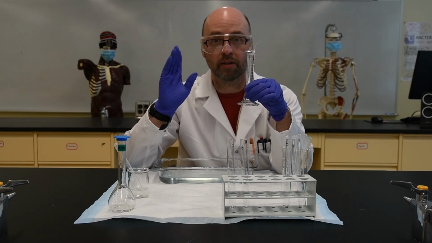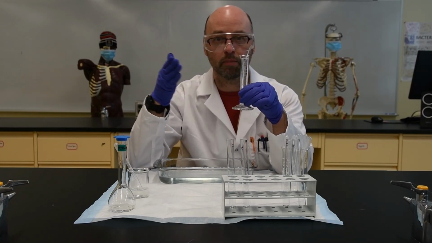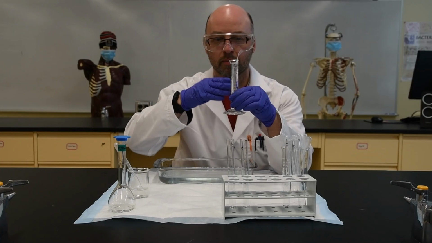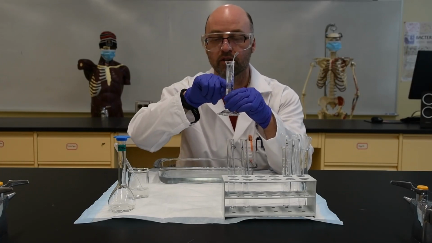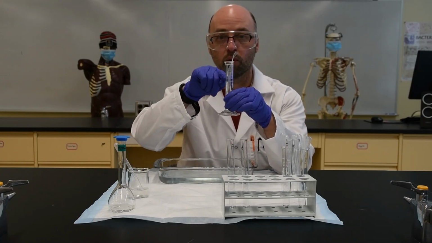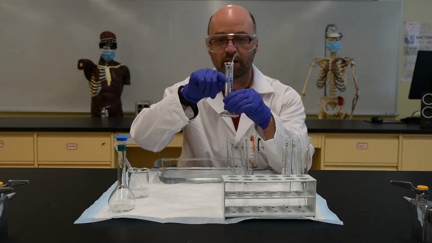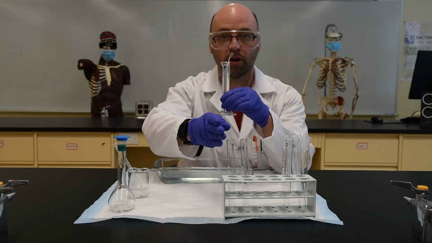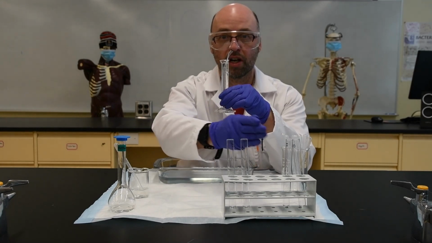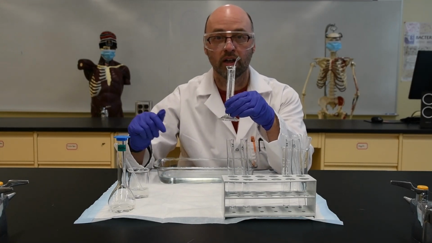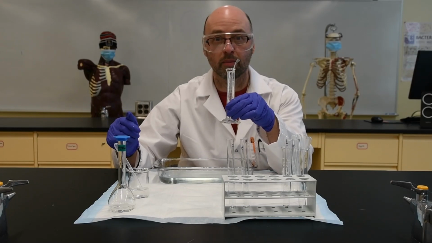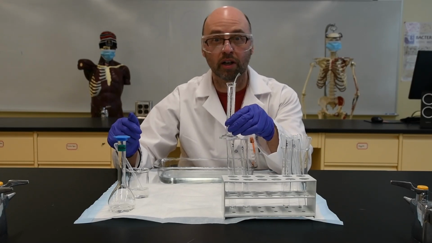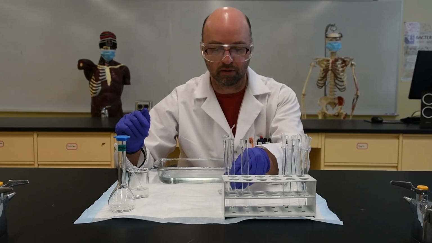All we need to do now is wait 30 minutes, and then I can sample the inside and the outside of the membrane by taking some of the solution from the measuring cylinder and some from inside the bag. Then I can test for both starch and glucose and see what, if anything, is able to pass through the membrane. Okay, so you're not going to have to wait 30 minutes because I can simply cut the video.